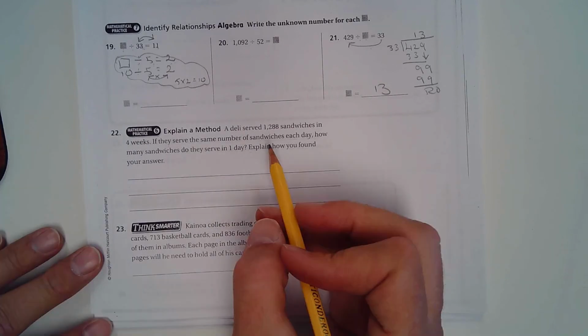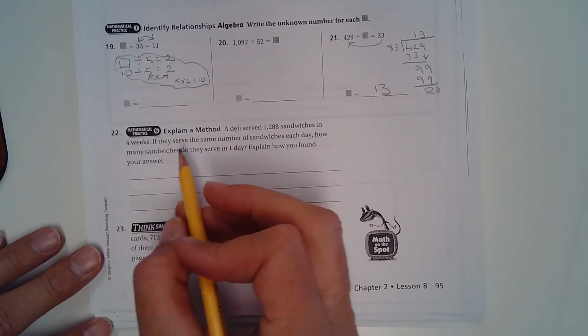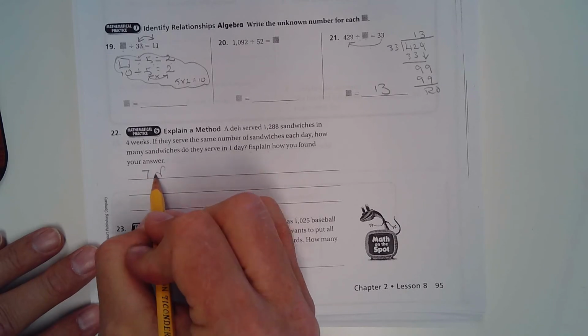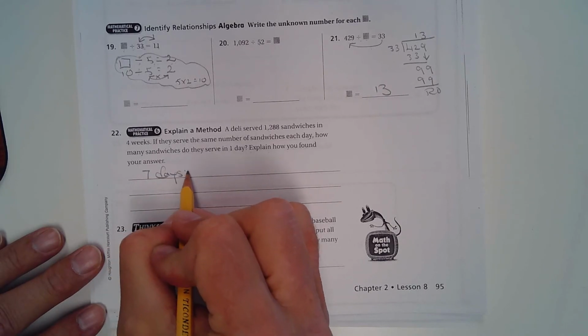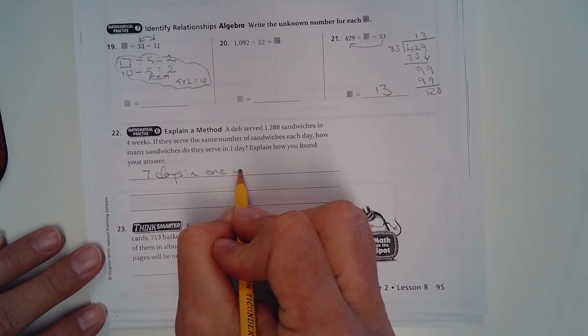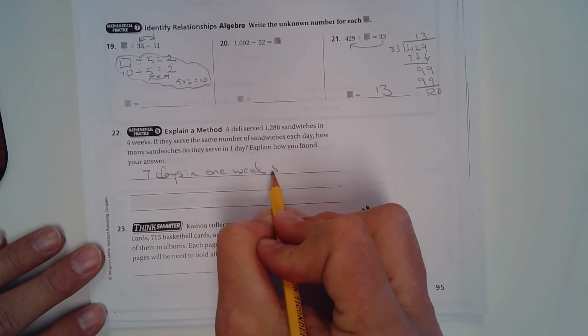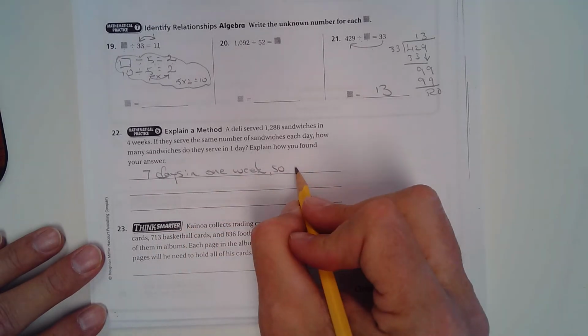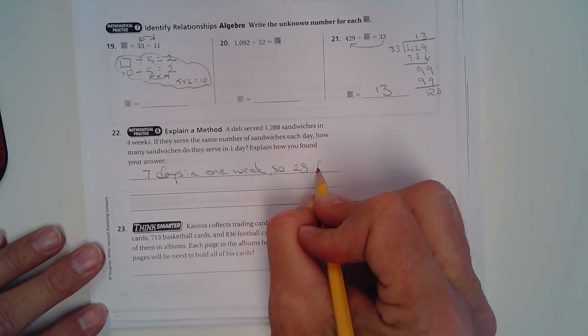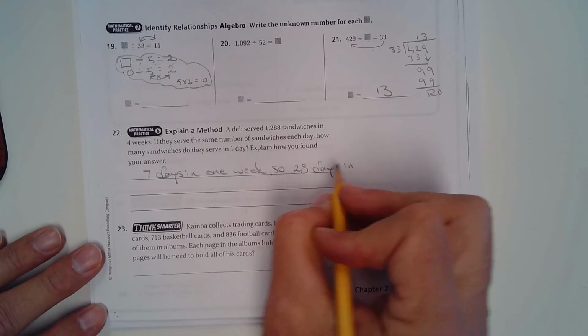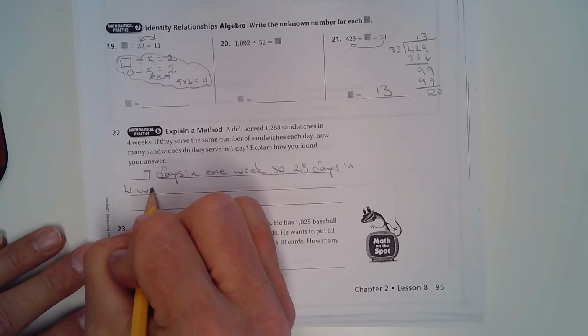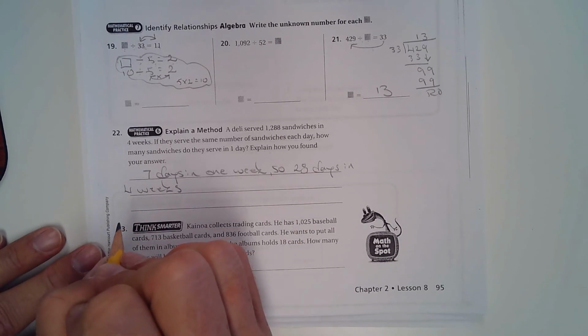How many days are in 4 weeks? There's 7 days in 1 week. So 28 days in 4 weeks. Now what do you need to do?